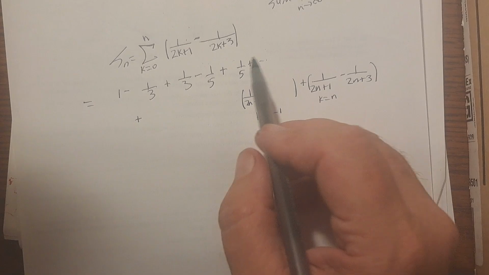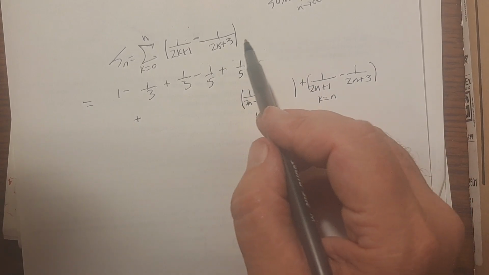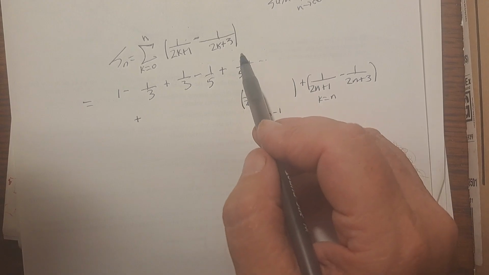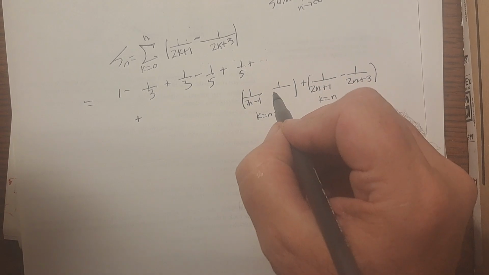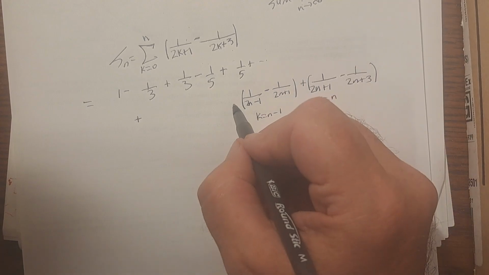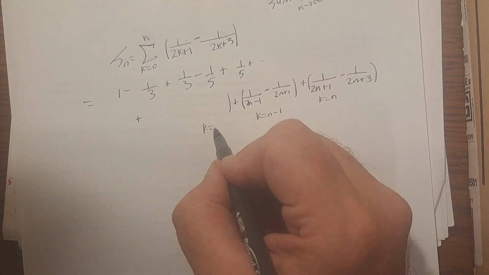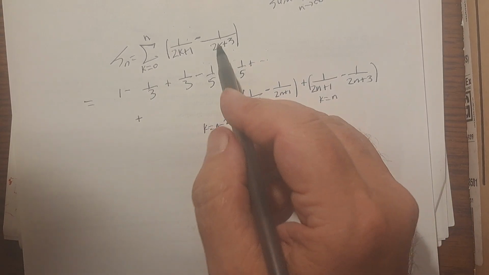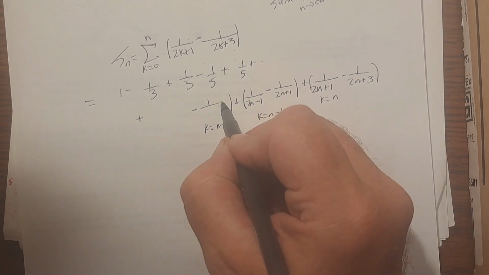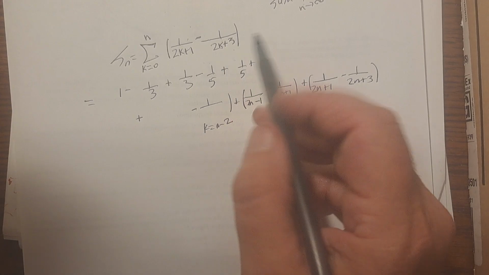Then if you stick an n minus 1 in here, you'll get the same deal: 2n minus 2, but then you're adding a 3 on, so that'll be 2n minus 2 plus 3, which is 2n plus 1. One that comes before that will be k equals n minus 2, and you put an n minus 2 in here, you're going to get a minus 1/(2n minus 4 plus 3), so that's 2n minus 1.